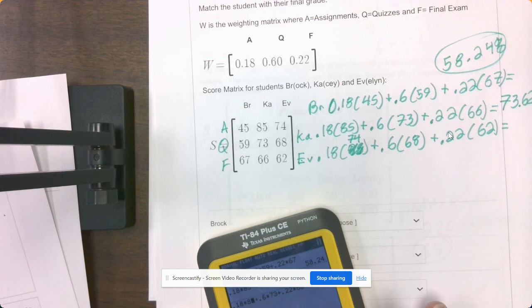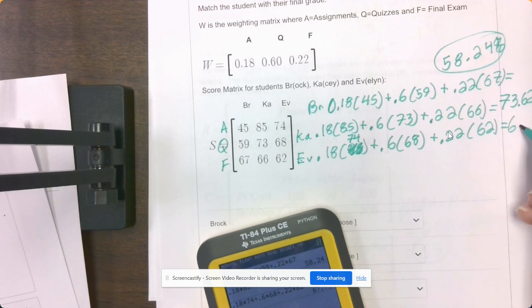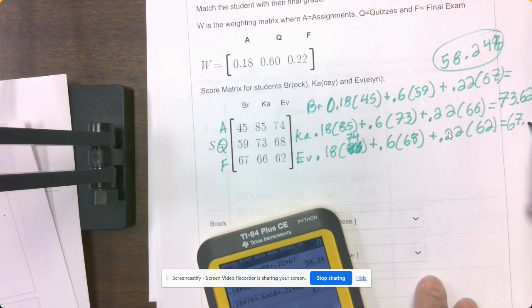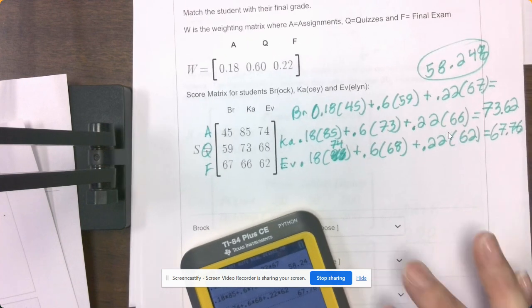So Evelyn got 74 on assignments, 68 on the quizzes, 62 on the final, so 67.76. Okay, we got all of them, everybody.